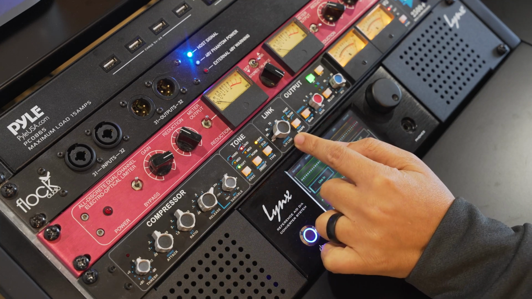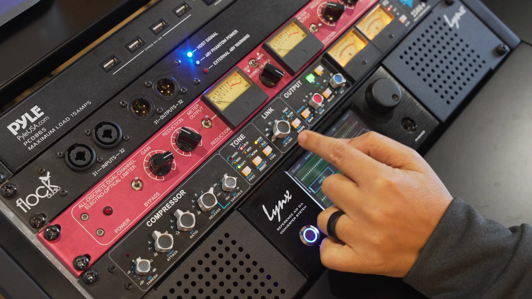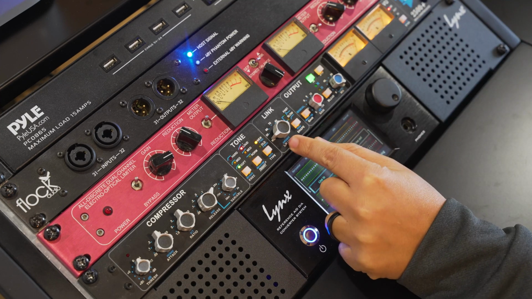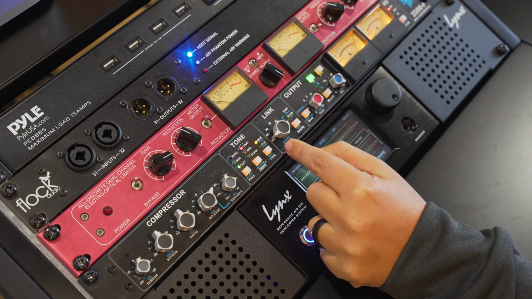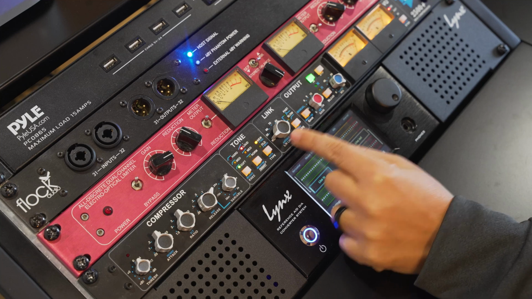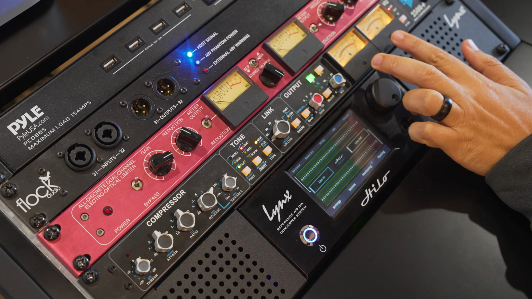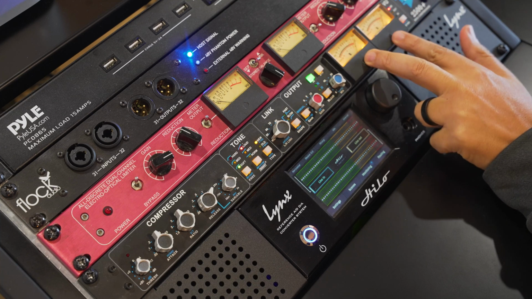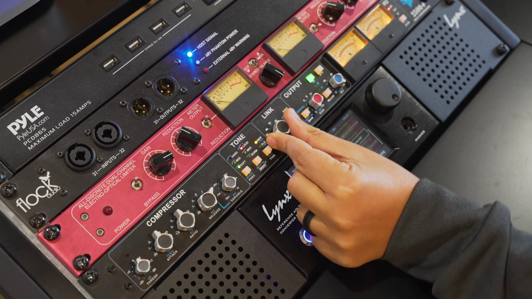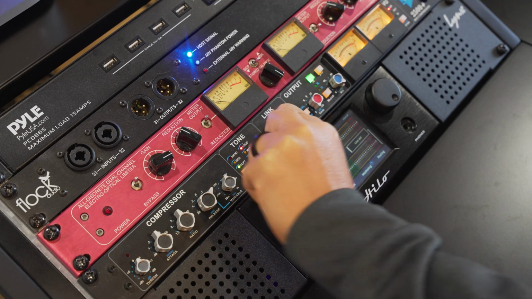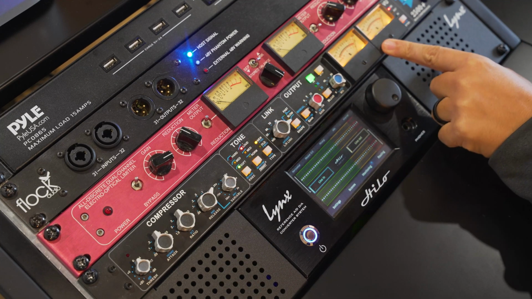The next feature is your link, and that links your left and right, because this is a stereo compressor, but you have the option to go IND, which is independent, all the way to the left. It makes both circuits engage independently depending on the gain and the signal that you're sending through, and then you can start linking 50%, 70%, 90%, and all the way to 100% where they are completely linked.